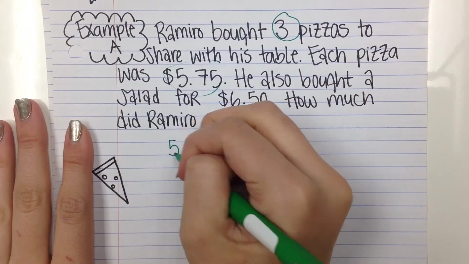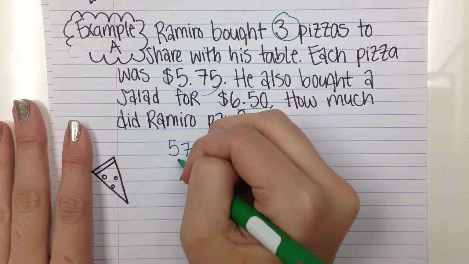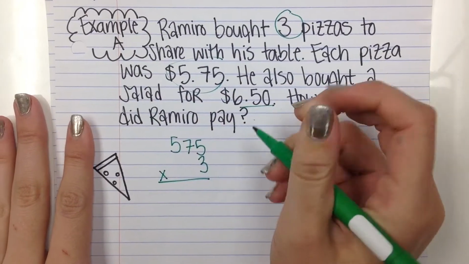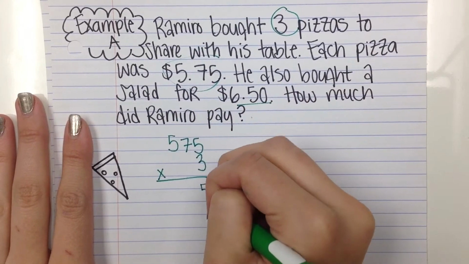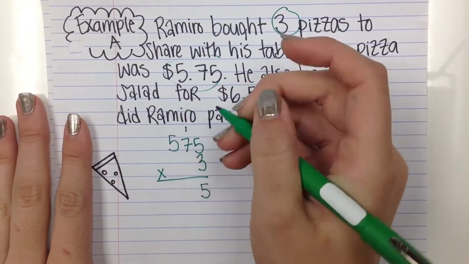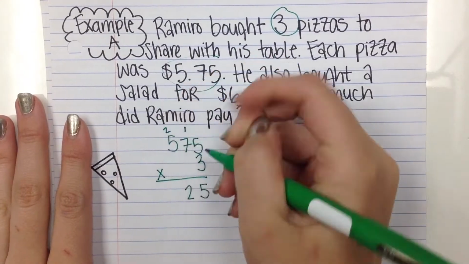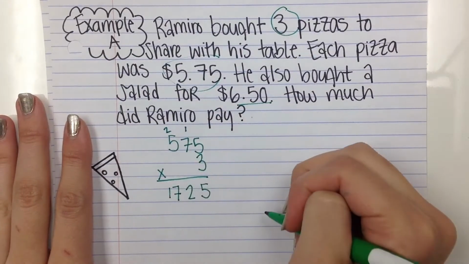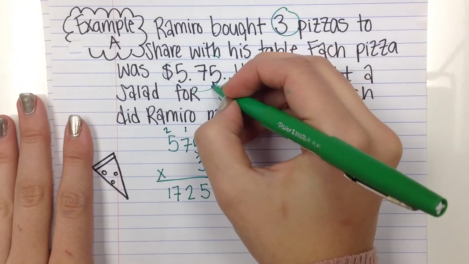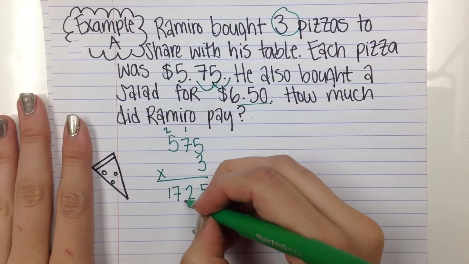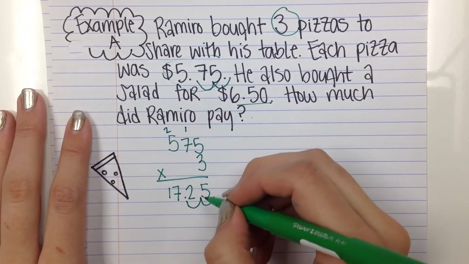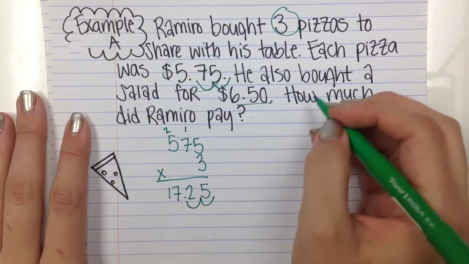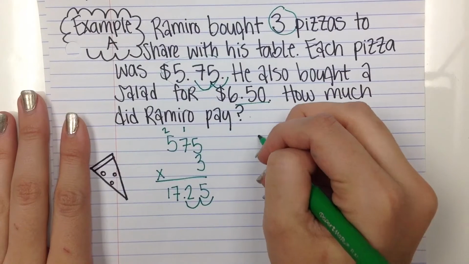So I'm going to start with $5.75, I'm ignoring the decimal, times 3. And I'll use a standard algorithm here. 5 times 3 is 15, carry the 1. 7 times 3 is 21, plus 1 is 22. Carry that 2. 5 times 3 is 15, 16, 17. Now I'm going to go back in 1, 2 places. So just for the pizzas, he paid $17.25.